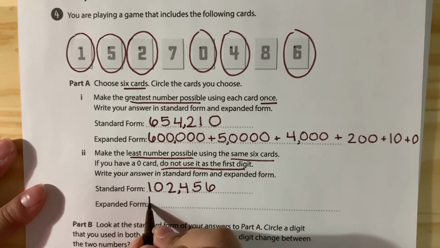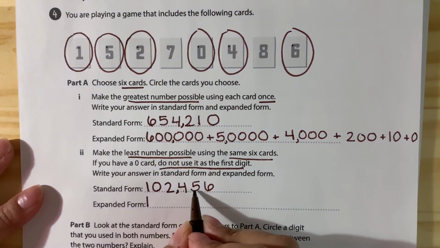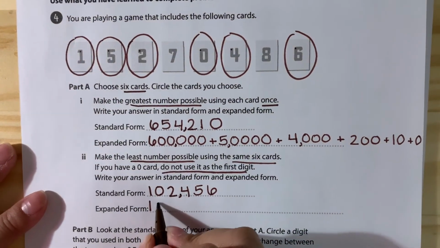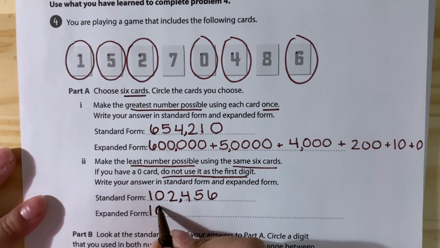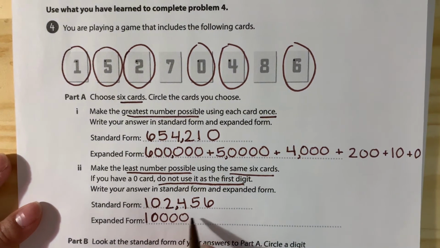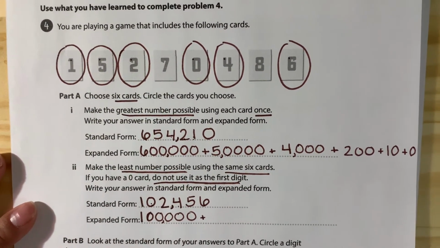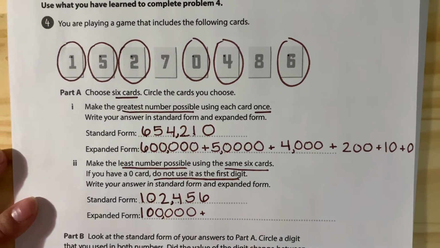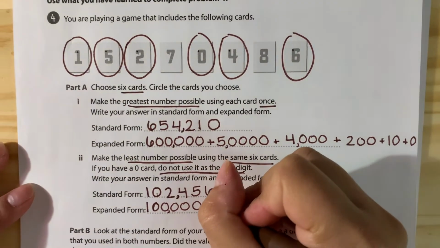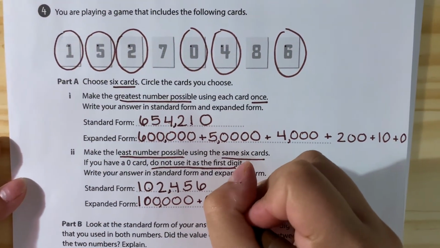We're going to keep our first number and then however many zeros. So this one has 5. 1, 2, 3, 4, 5. Plus 0 in the 10,000s place. We can just keep it a 0 just so we know we counted it.